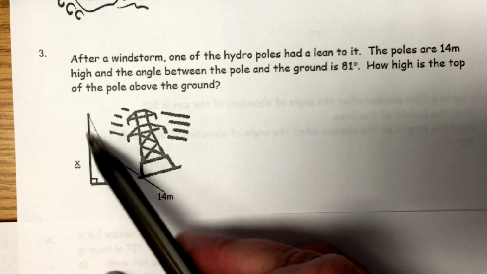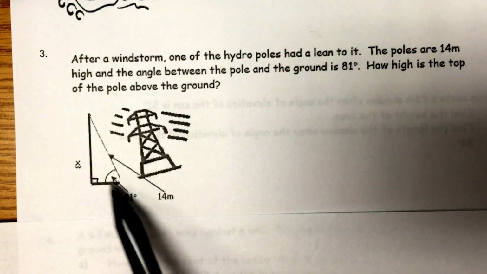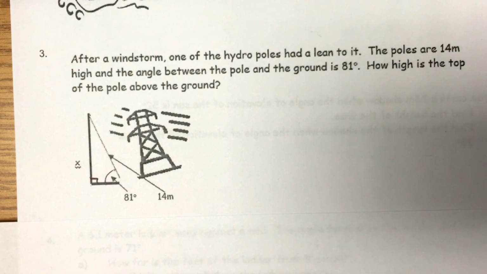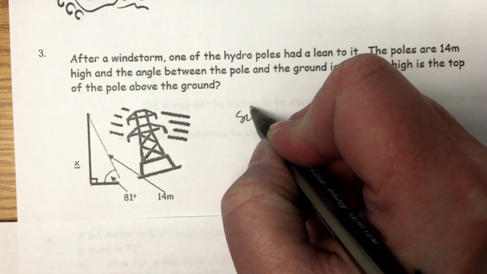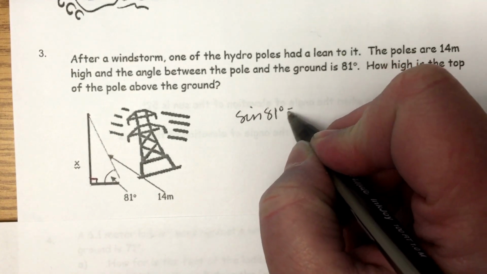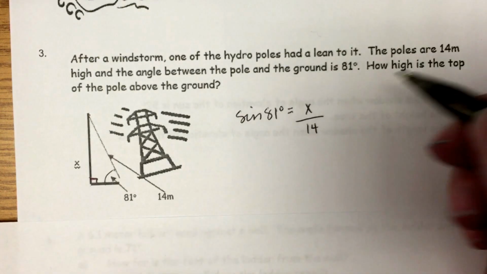We're looking for the length opposite the angle. So opposite, hypotenuse, that means that we need to use a sine. So sine of 81 degrees is equal to the opposite, which is x, over the hypotenuse, which is 14.